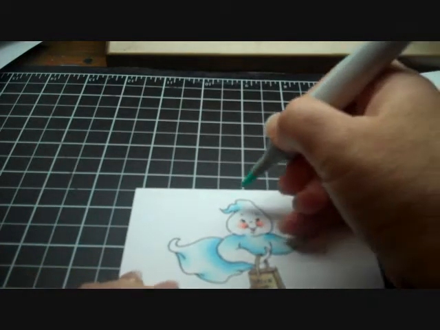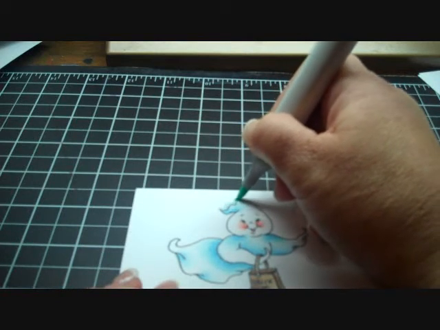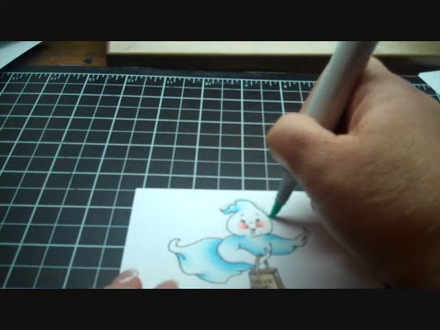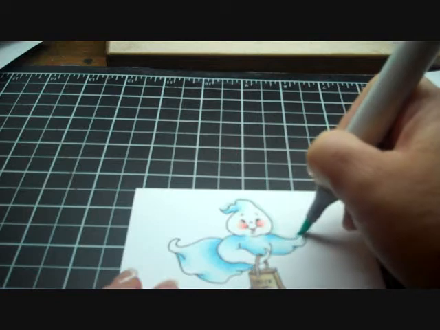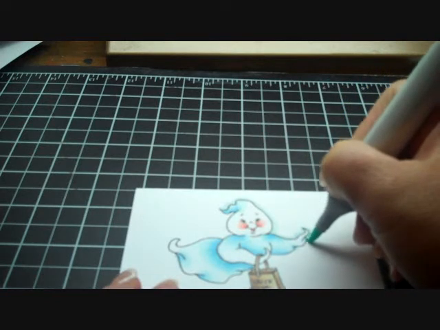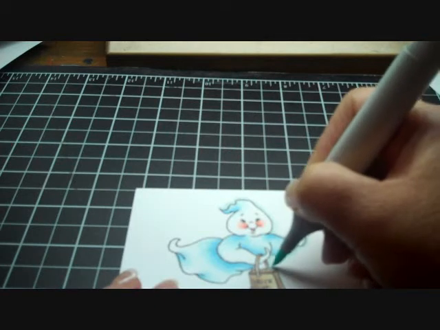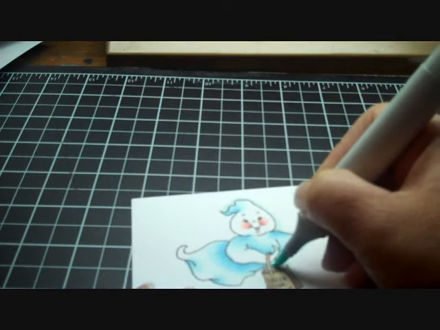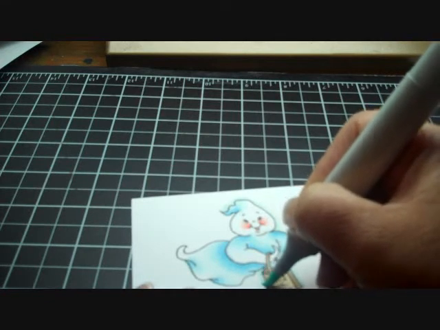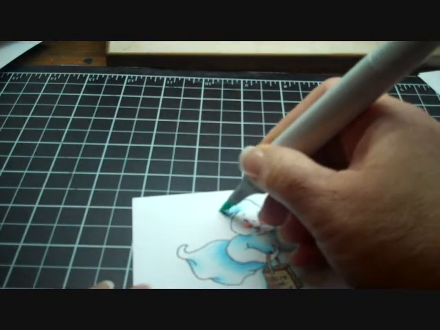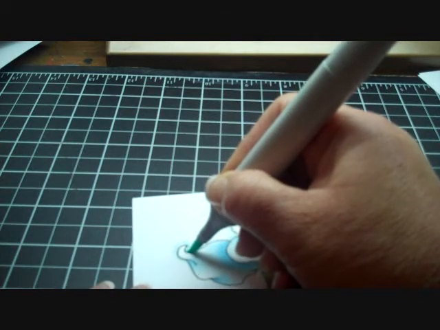And then the final thing that I do to all my images is create a shadow around the edge. And my favorite color to do that with is BG10, which is Cool Shadow, and it just adds a nice little finished touch to your image. It kind of makes them pop off the page, gives them a little more of a 3D look. And since this ghost is flying, we won't need to add any ground or anything underneath it. Just a little shadow around the edges is all it will need.